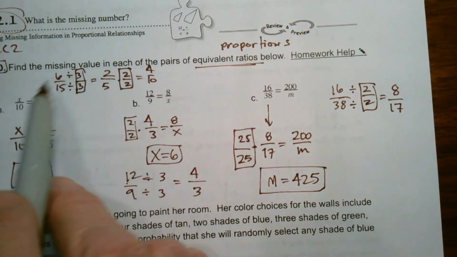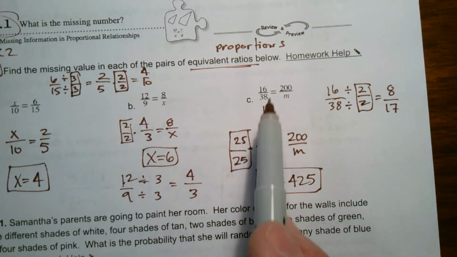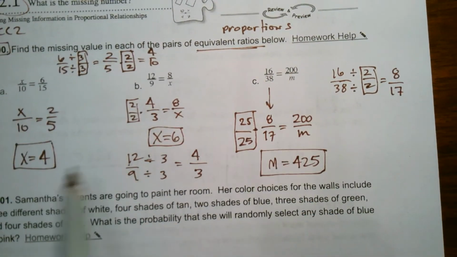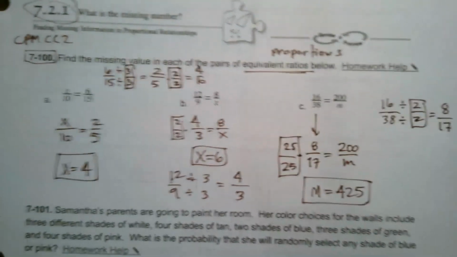So that's finding missing values of equivalent ratios when you can adjust the ratios using giant ones, and then utilize those giant ones to find those missing pieces. Okay, there we go.